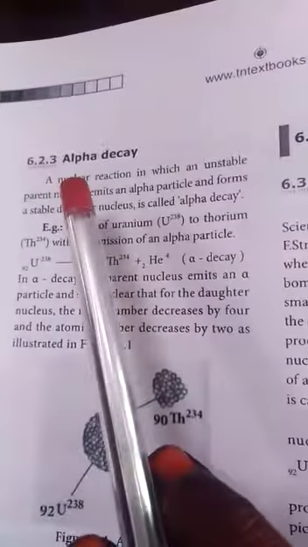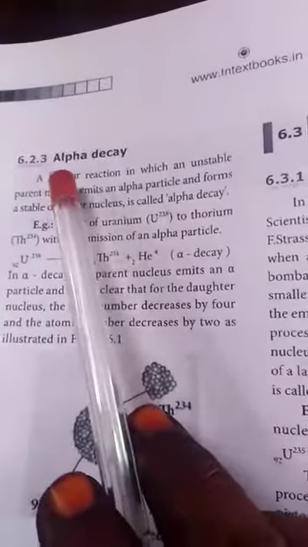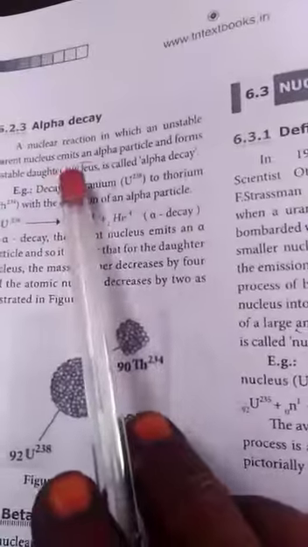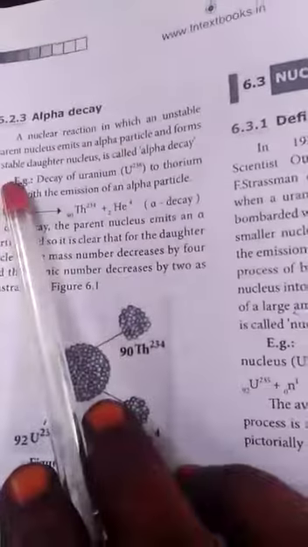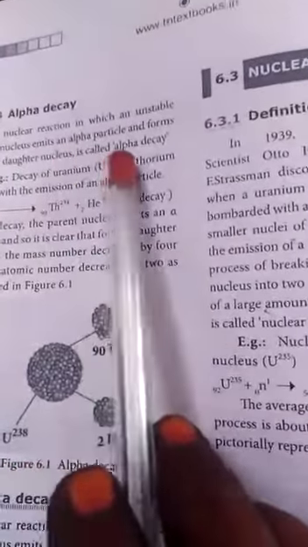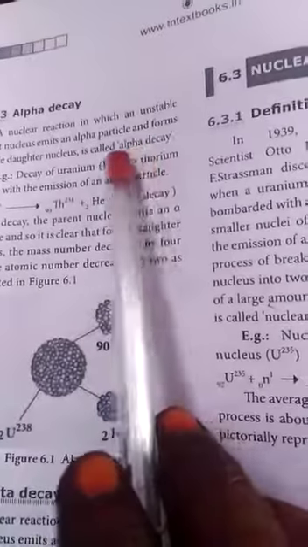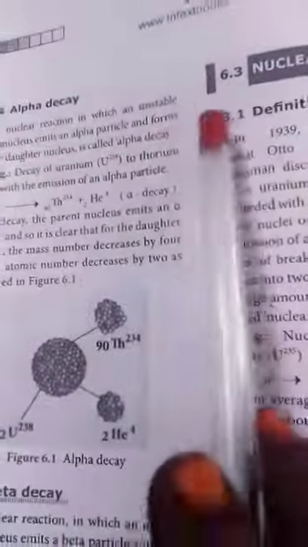Good morning, students. Today we have to see about alpha decay. So what is alpha decay? A nuclear reaction in which an unstable parent nucleus emits an alpha particle and forms stable daughter nuclei is called alpha decay. An alpha particle is nothing but a helium nucleus, He-4 2.